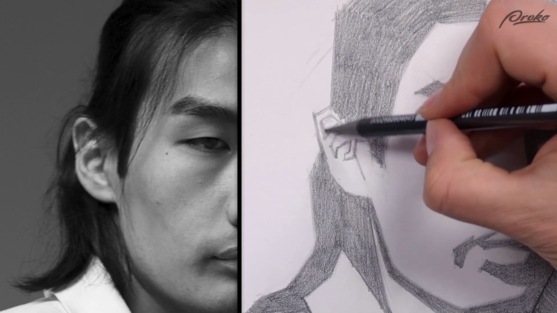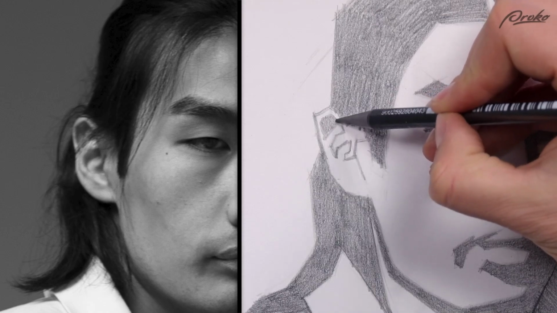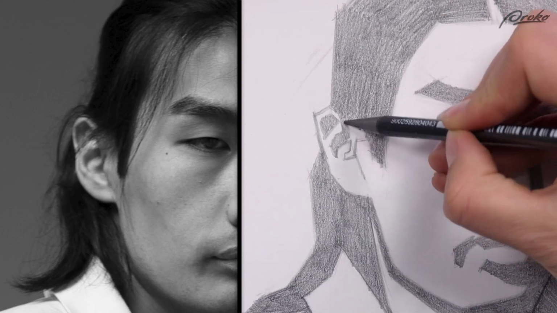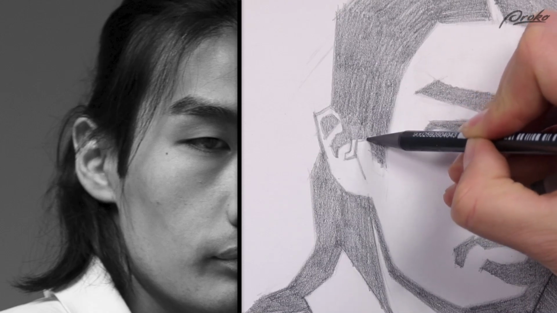Okay, almost done. So let me sharpen my pencil. So little pieces on the ear. We pretty much have a 2-value drawing now, and it's gonna look pretty decent at this point. It should read very well. You should be able to tell what's going on. I mean, clearly it looks like a dude.